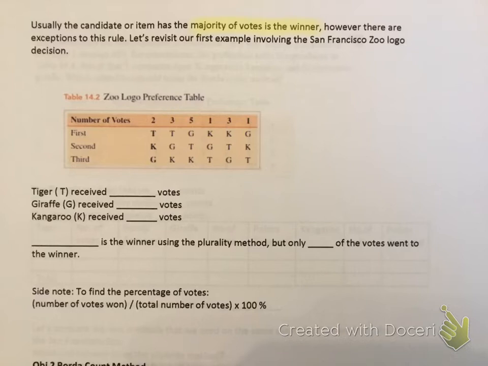So let's revisit our first example involving the San Francisco Zoo logo decision. And we have the same preference table we had before. So remember, we're looking at the first place votes only. So what I'm going to do is look through the first place votes because I want to know who won. So I'm going to highlight that, and then we're going to figure out who got the most votes.